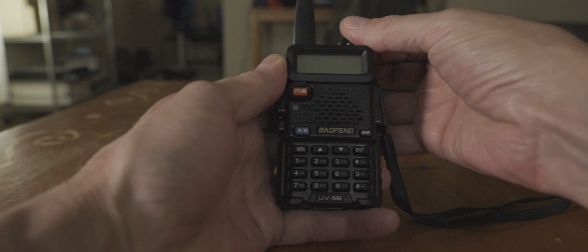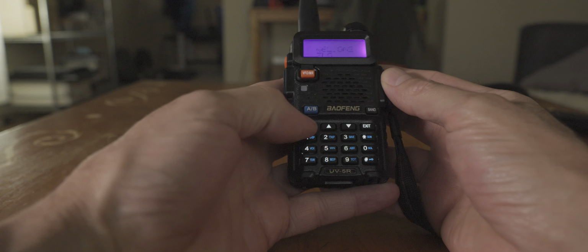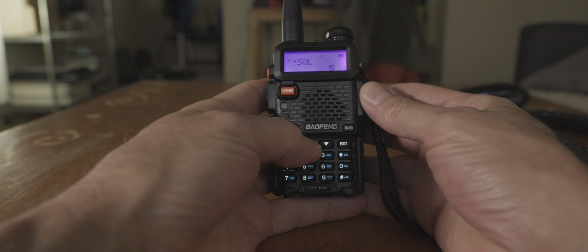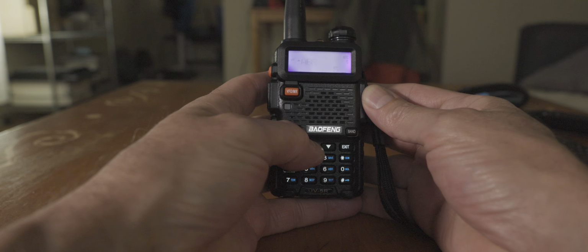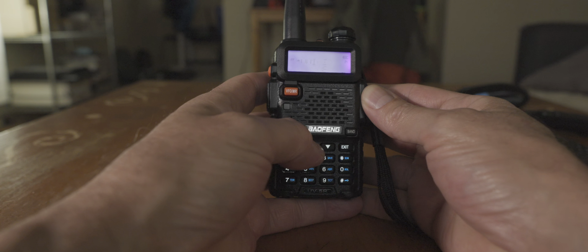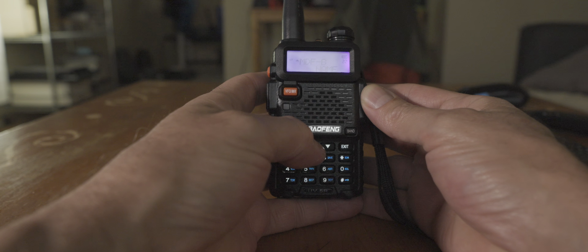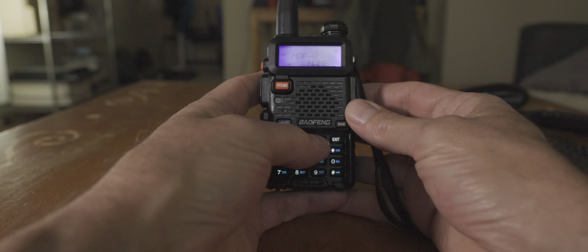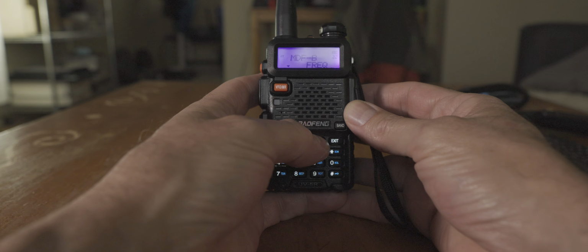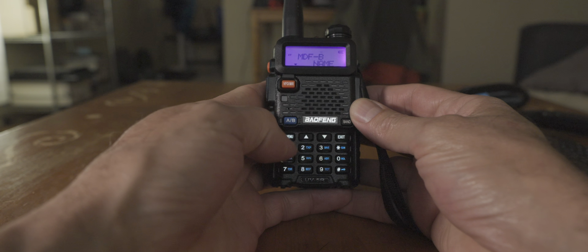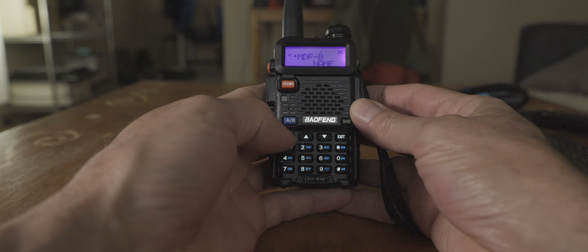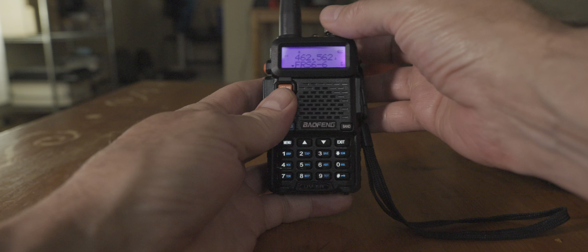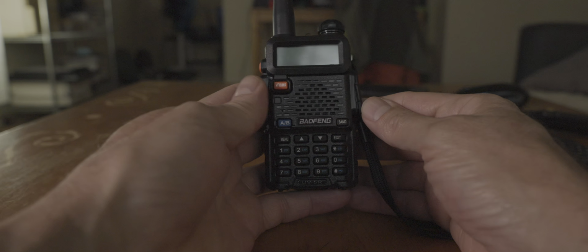Now to make it a lot more user-friendly, we want to change the display to show channels by name instead of frequency. Click on the menu button and then click on the navigation arrows to scroll to the menu item number 22. You'll see mine is already set to name. Hit menu one more time to select the option, and then the navigational arrows once again to scroll through the options of name, channel, or frequency. We want name, obviously. Hit the exit button and you're done with the menu.